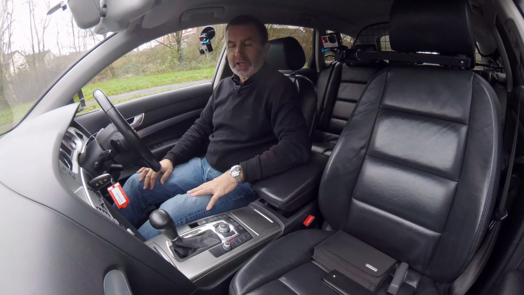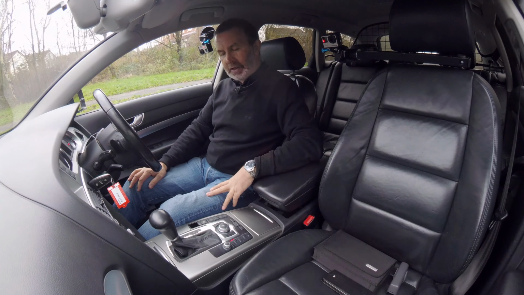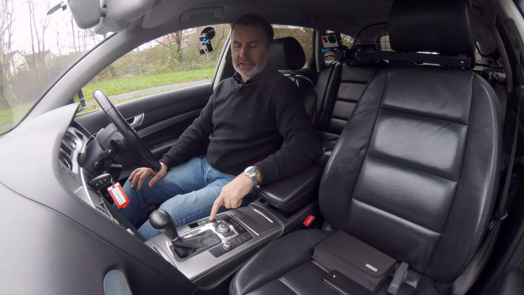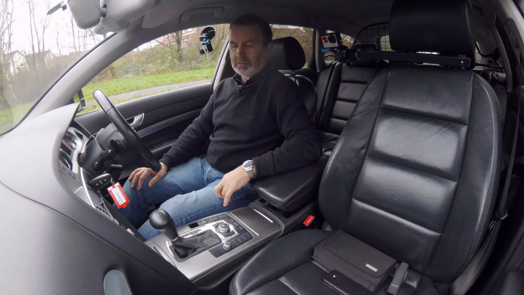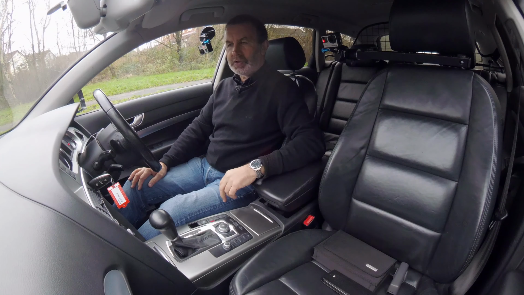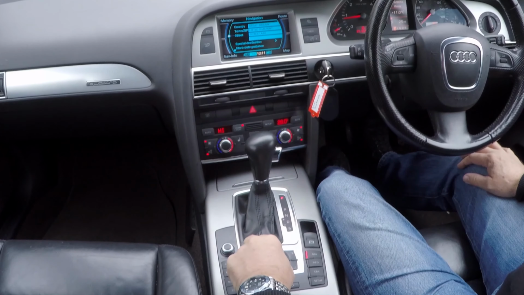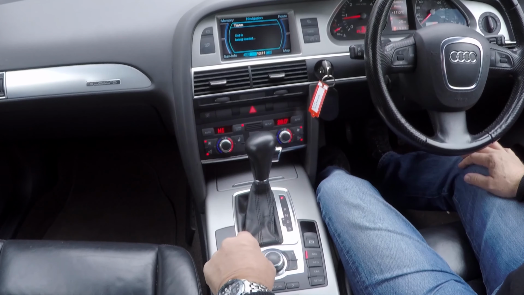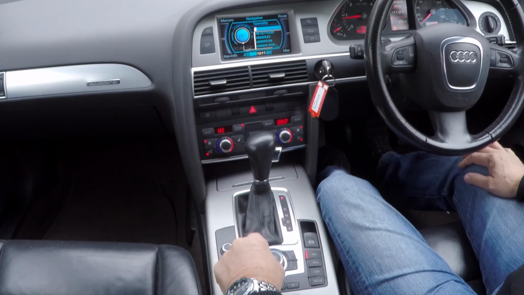I'll just show you how to set the sat nav in this Audi from any screen. Click on the nav there on the top right hand side of the buttons, and there you've got town, street, country. So we'll go to town. It also says zip, so we'll try the postcode, but I'm not sure it'll work.